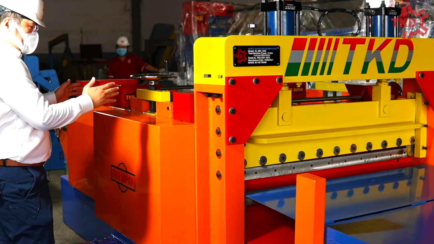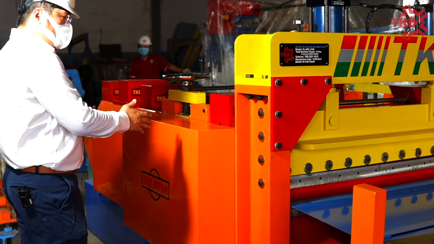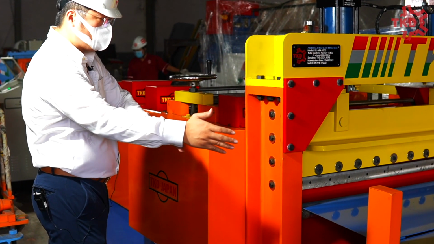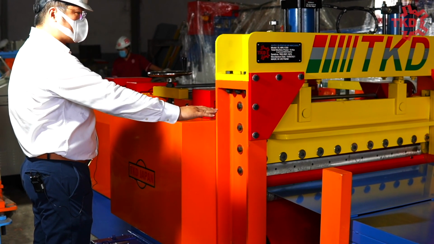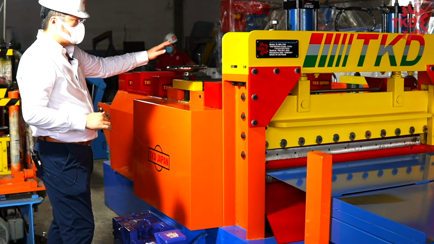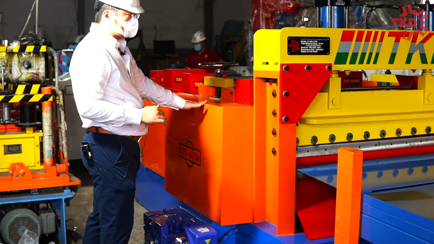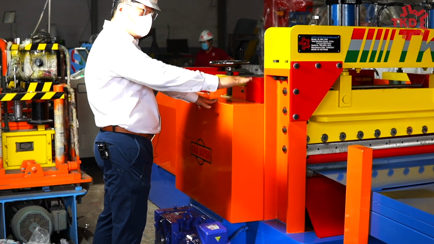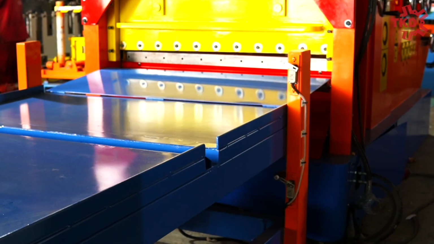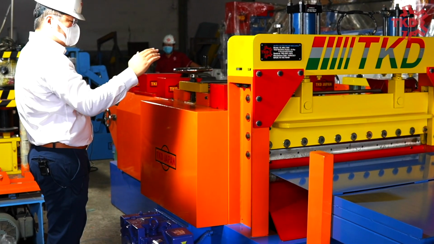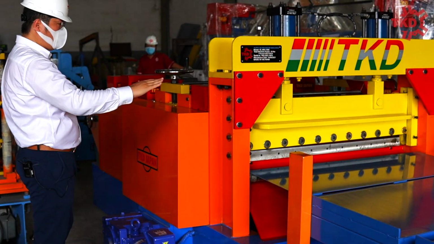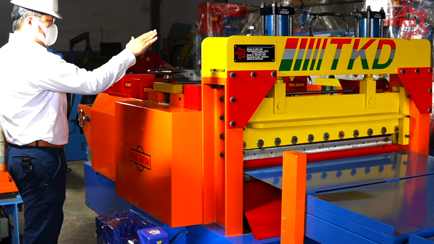The slitting and shearing machine works together with the loading table. The loading table is operated by a hydraulic system provided by the auto slitting and shearing machine, so it goes up and down according to the setting in the touchscreen.